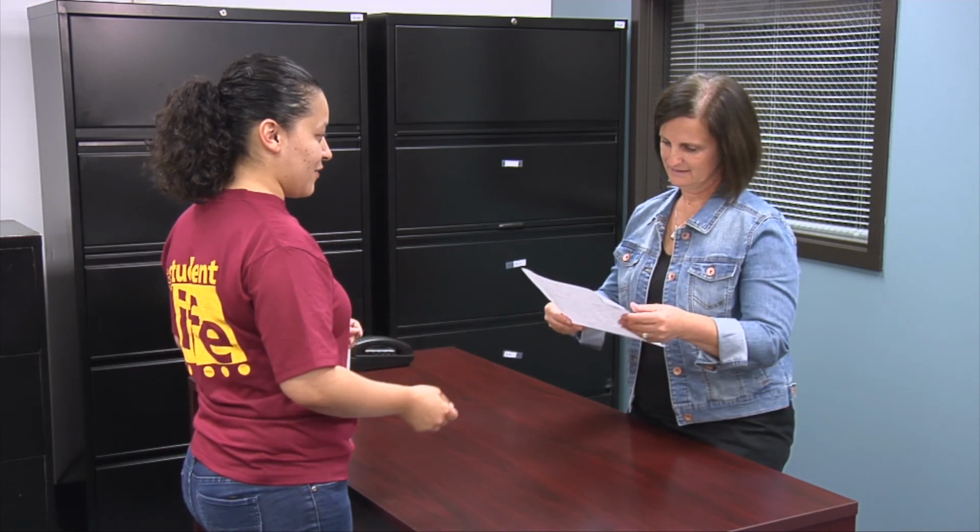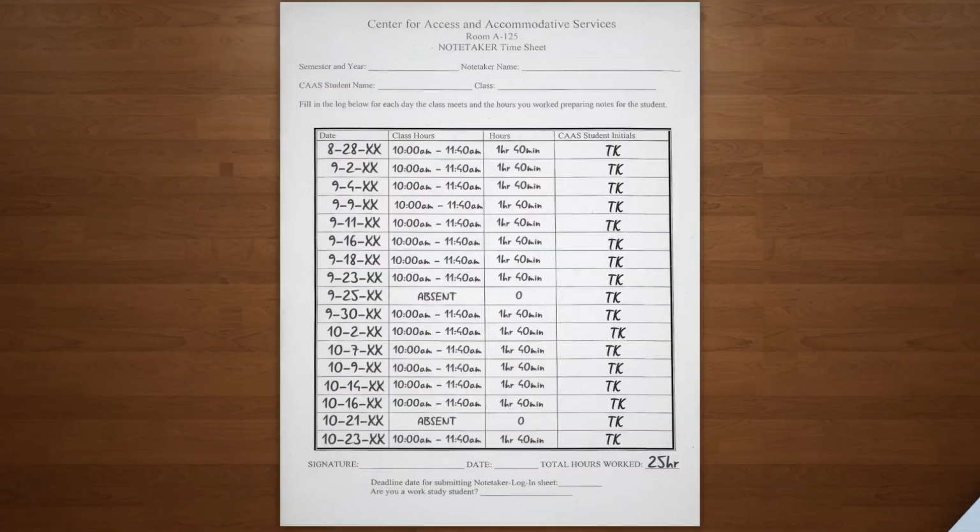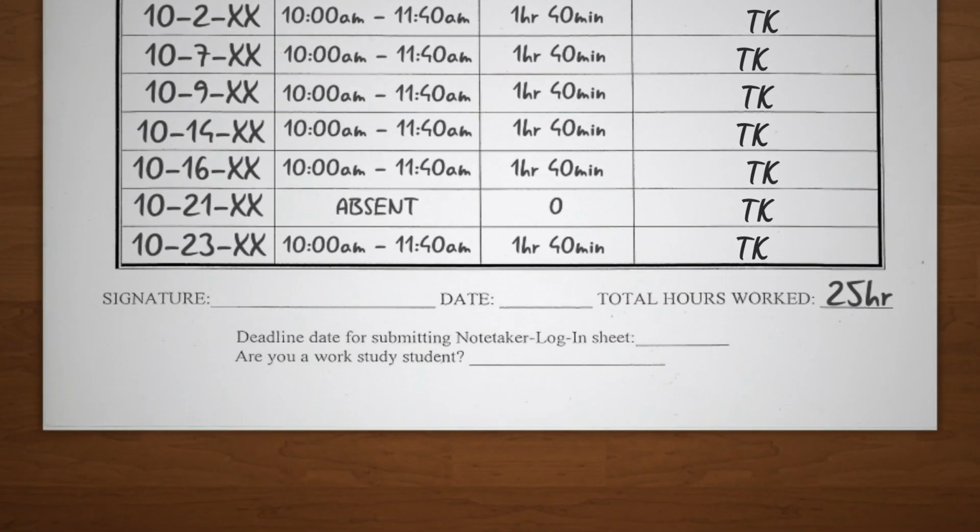Your timesheet must be completed and submitted to the CAAS office in room A125 by the end of that semester in order to be eligible for payment. Each timesheet must have the initials of the student who received notes next to each date that has hours listed. The total number of hours worked and your signature must be included at the bottom of the timesheet.